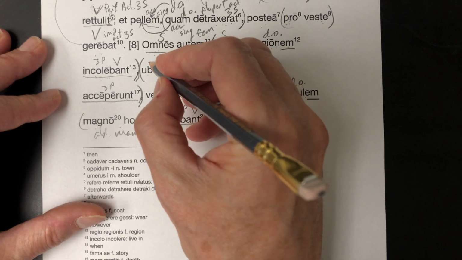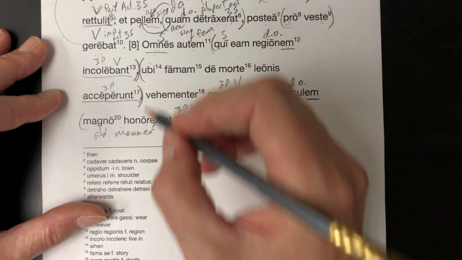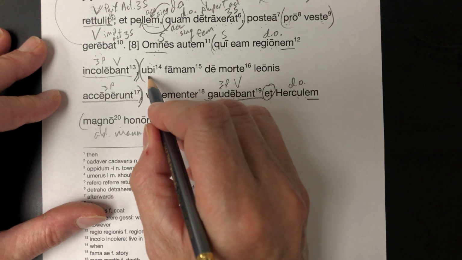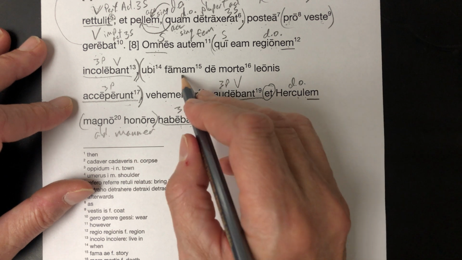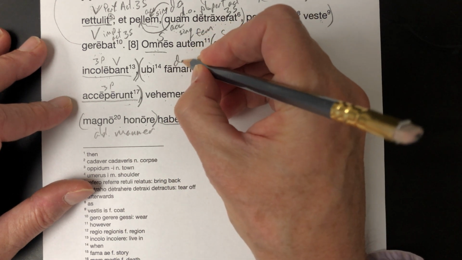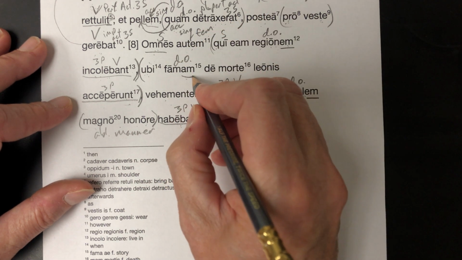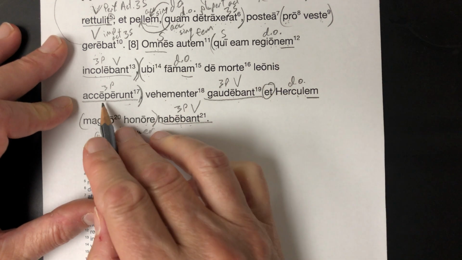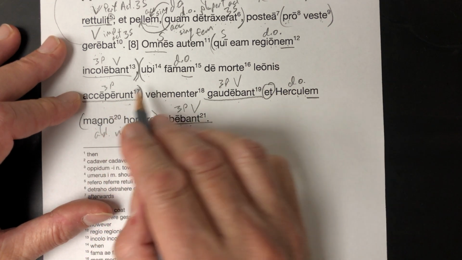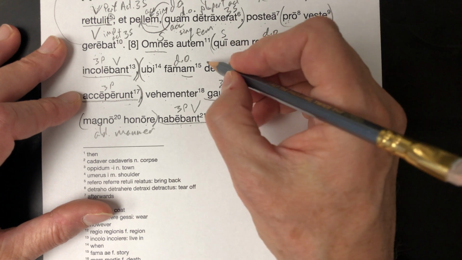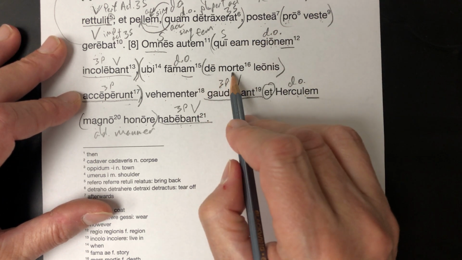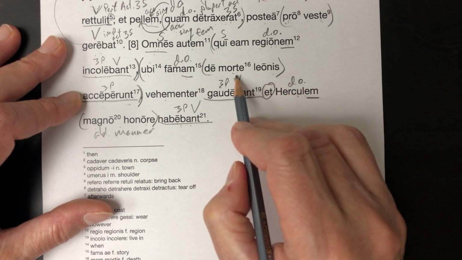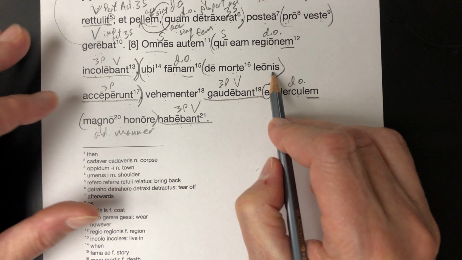All right, let's fill in the ubi. Ubi in this case means when. It can also mean where. When, acceperunt, they got word of. Famam, there's your DO. Nice first declension. Am, accusative singular. When they got word of the story. De morte leonis. Prepositional phrase there. About the death of the lion. Ablative, genitive. There's your sentence.